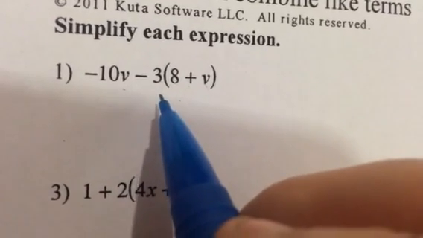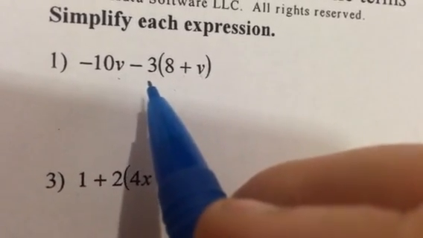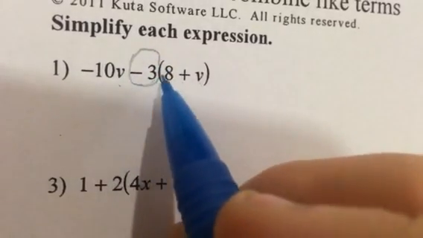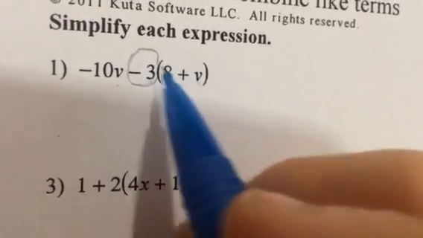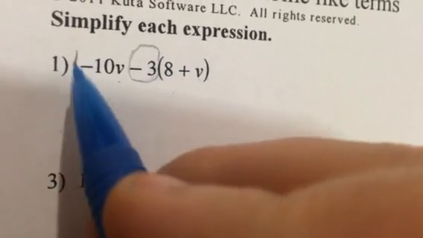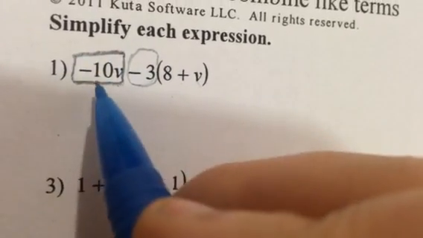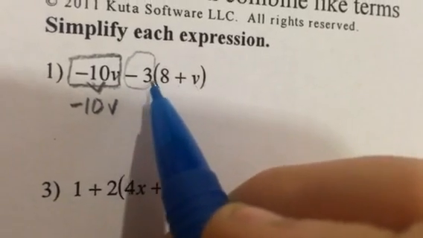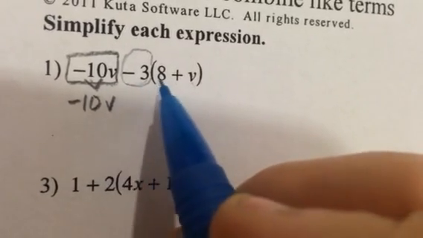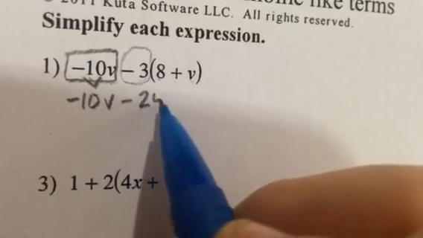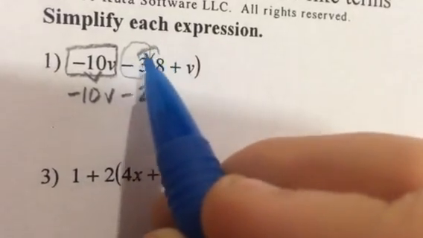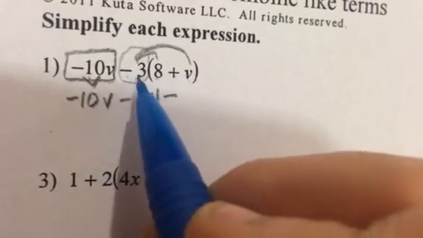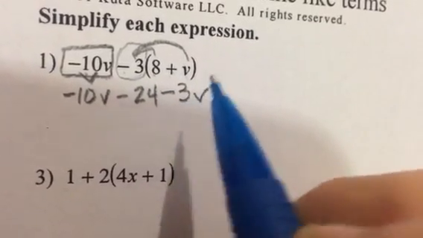Do we see multiplication? We do. And in this case, it's just this negative 3. I need to multiply this constant into the bracket. That's where we distribute. The 10v is going to sit by itself, so I'm just going to bring it down. So negative 3 times positive 8, different signs, is a negative 24 answer. And then we do negative 3 times positive v, two different signs again, negative answer, 3v.